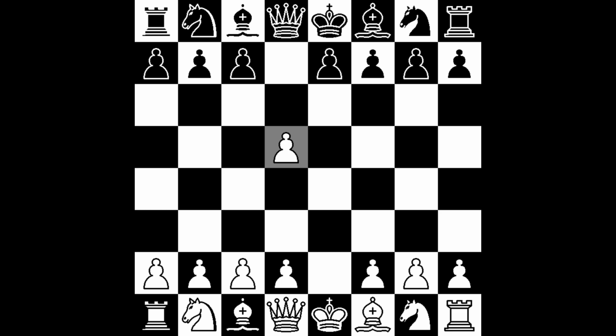I recently implemented en passant. So check this out. Black moves its king's pawn 2 spaces. Now notice here that it shows that white can move this pawn 1 square forward. It doesn't show that it can do en passant. But look at this. This piece is selected. Do you see how I just did en passant? I captured black's pawn as if it had moved one space.